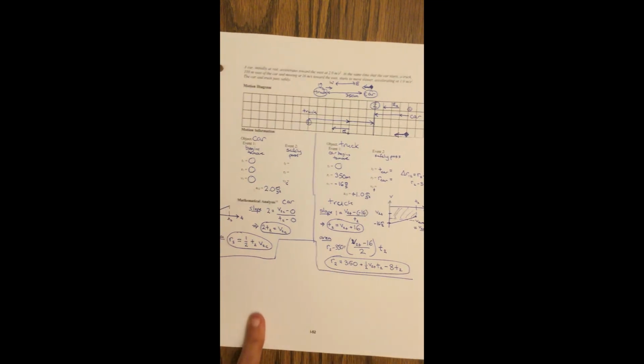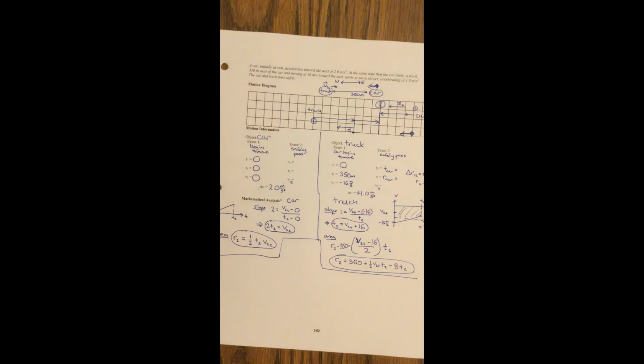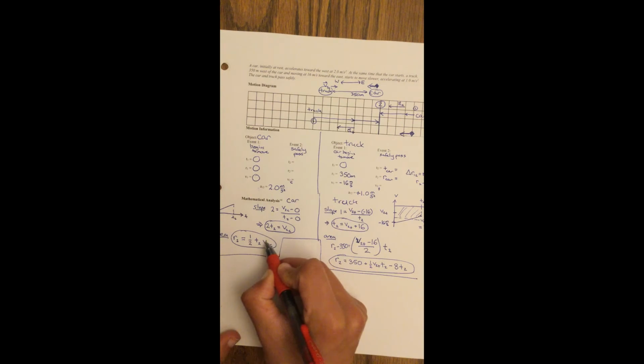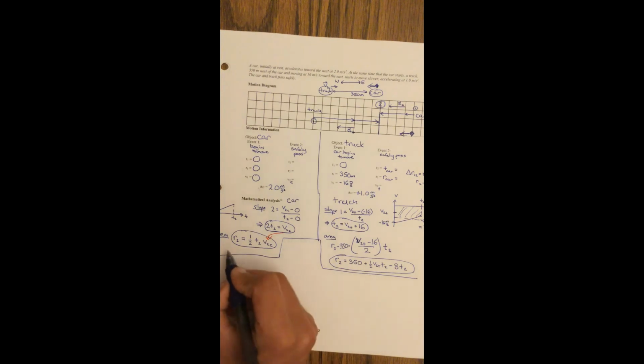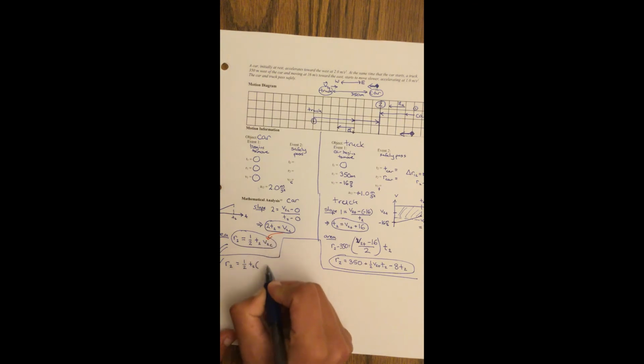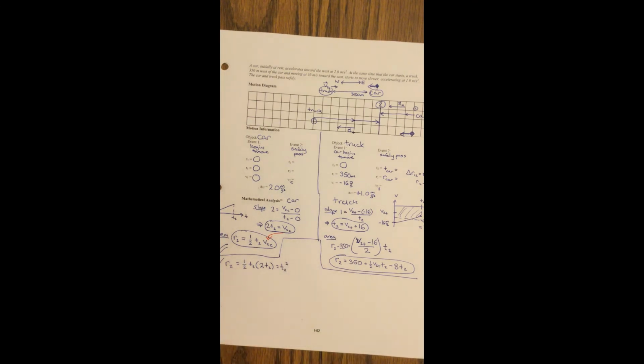My suggestion here is always to keep t2, so we're going to try and get rid of everything else and keep the t2. Here I have v2c, and I have a v2c here, so I'm going to take this and put it into my v2c here, and that gives me r2 is equal to 1/2 times t2, then putting the t2 into v2c, that's 2 times t2, which ends up being just a t2 squared.